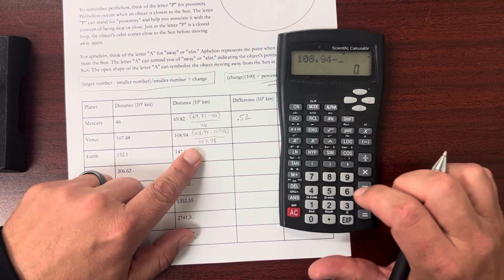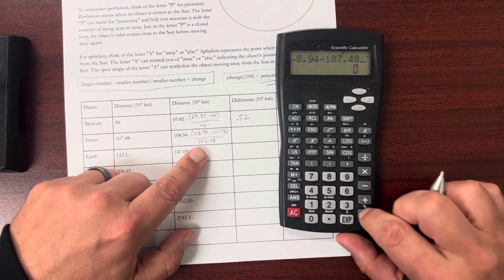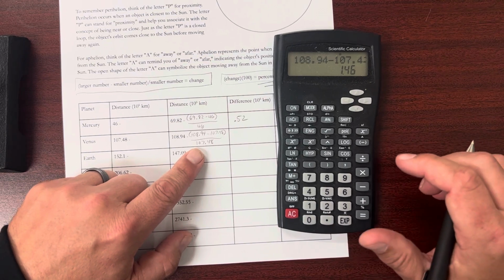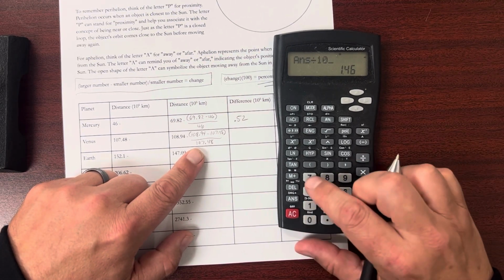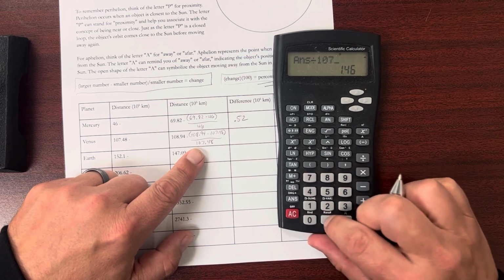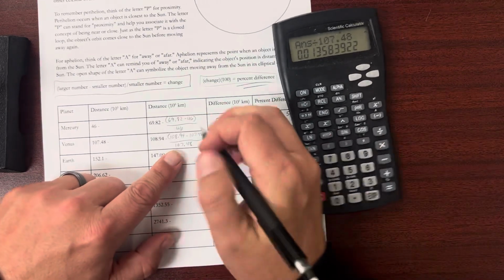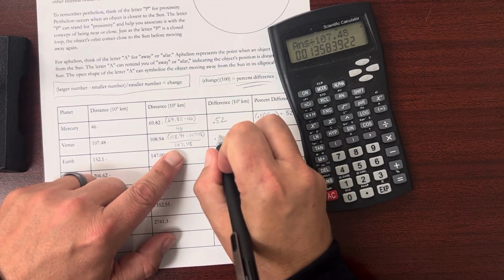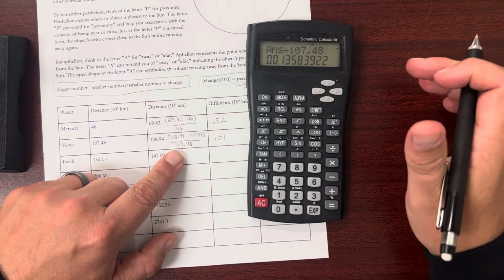108.94 minus 107.48 equals 1.46 divided by 107.48. And I'm gonna round again. 0.01 is what I'm gonna round that number to.